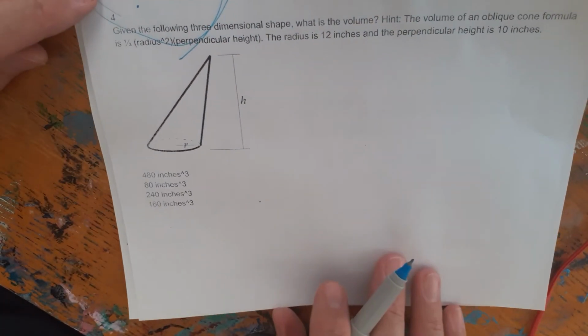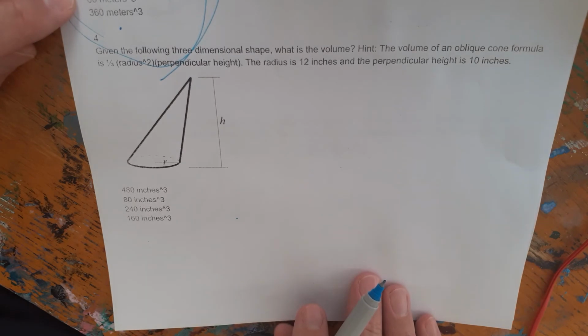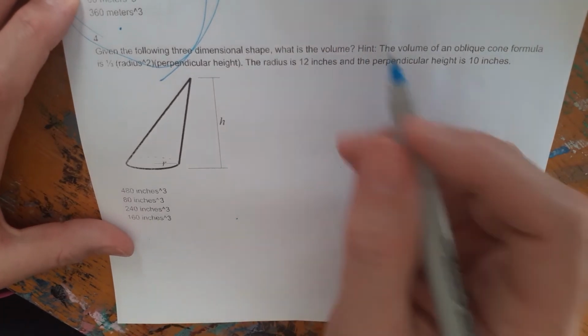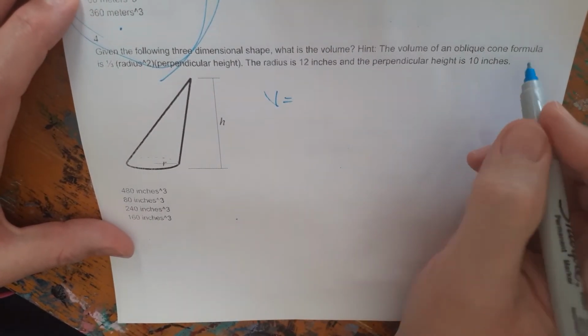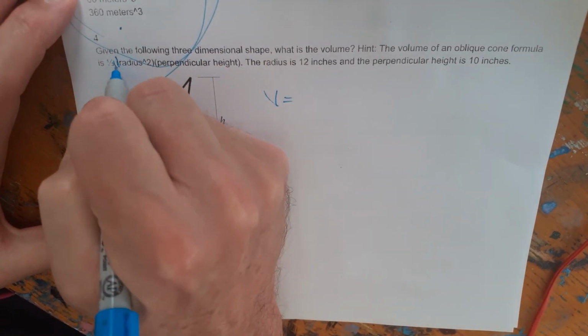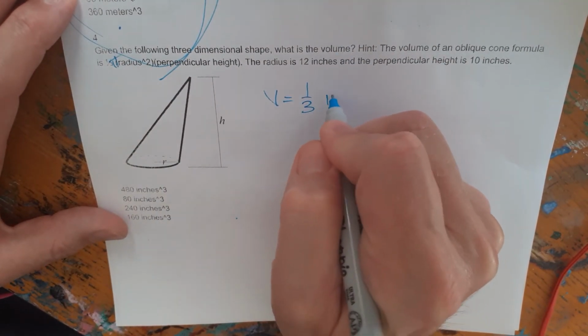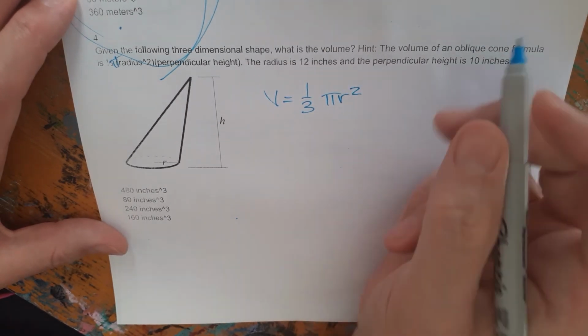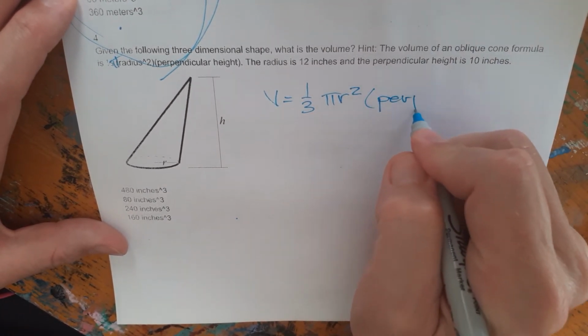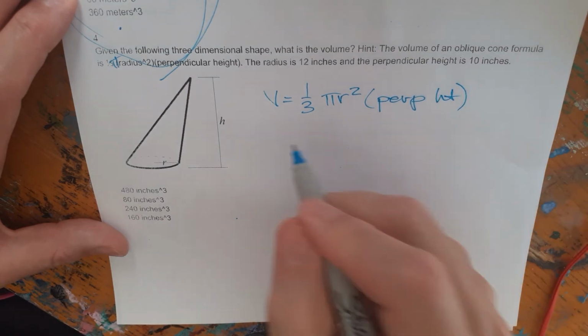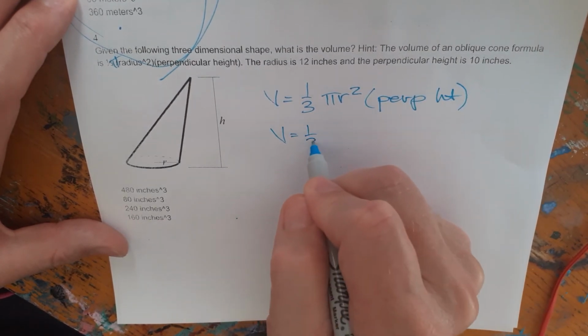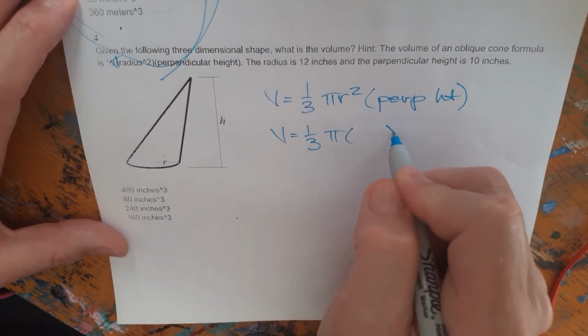Let's do an oblique cone. It's got the same formula. V equals 1/3 pi r squared, that's the area of a circle, times the perpendicular height. Volume equals 1/3. Let's see what it is for this specific case.